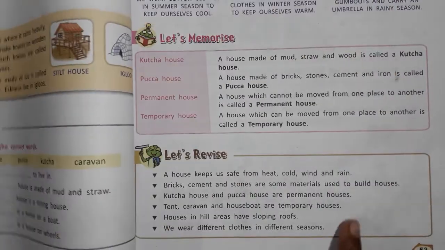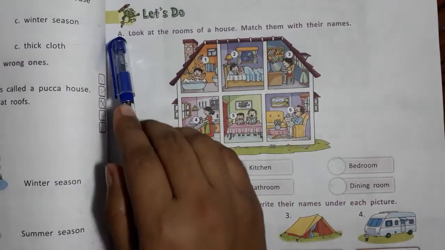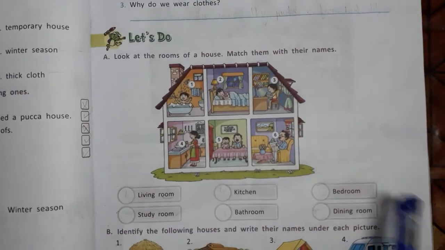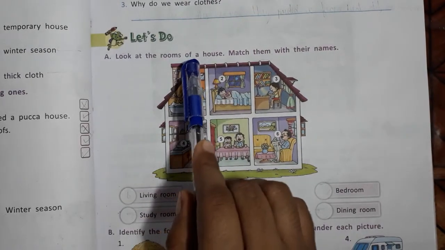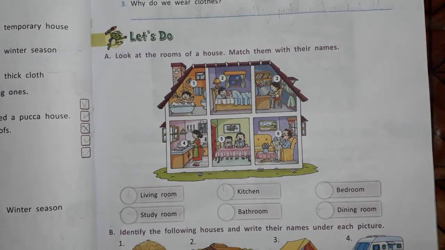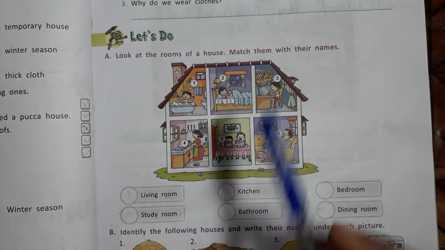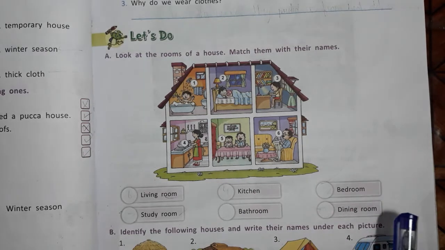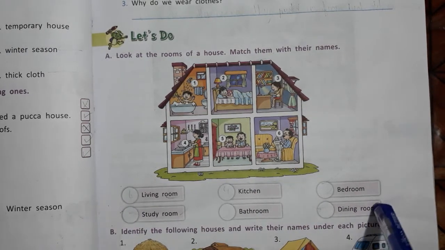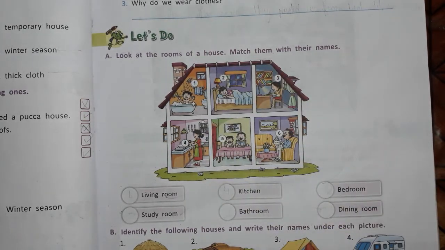Now let's see what this exercise is. This is exercise A that is given on page number 55. Look at the homes of a house. There are different homes given here, diagrams of different homes, and there is numbering in every diagram. Match them with their names. Here are names given of different houses. You have to match the correct house with the correct name.